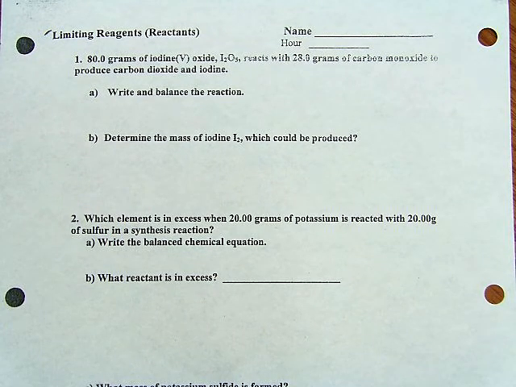I have a meeting this hour, which I just found out about, so I will see if I can help you with the limiting reactants worksheet that is on Big Campus. I will also have some soft copies or hard copies ready for you if you'd rather do this math on regular paper.